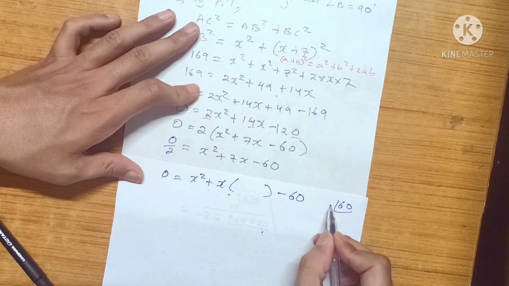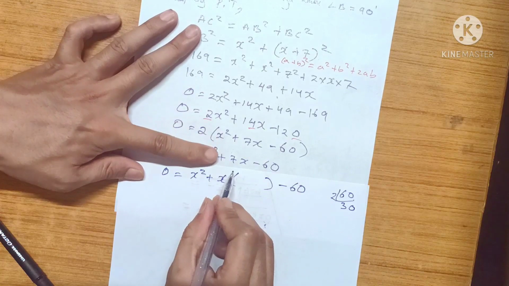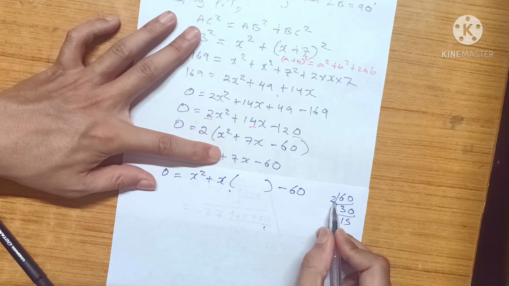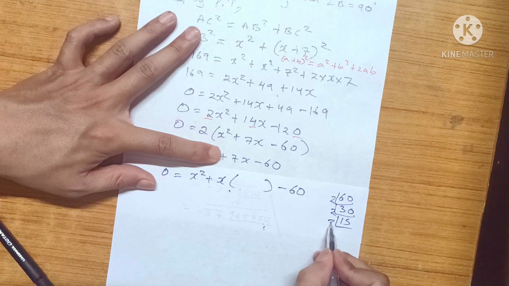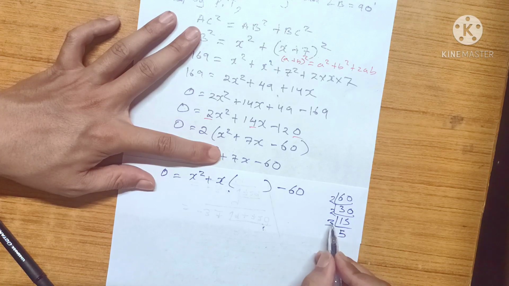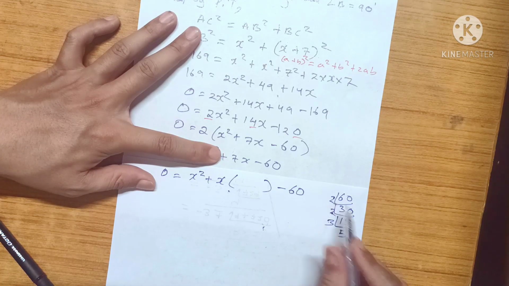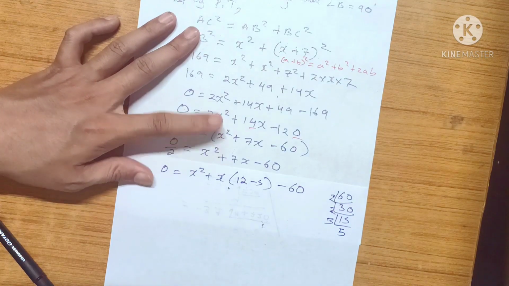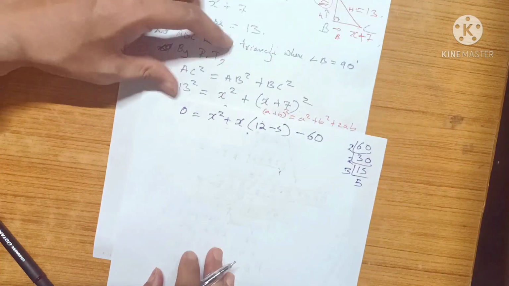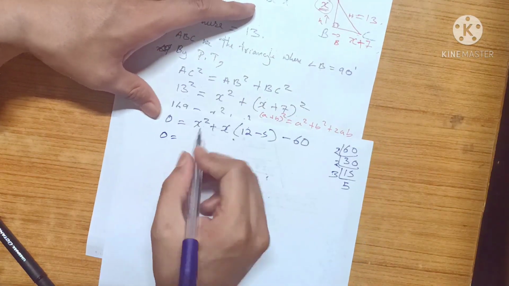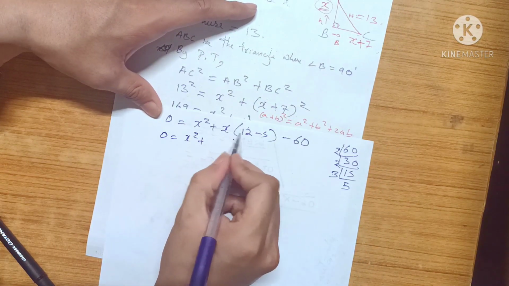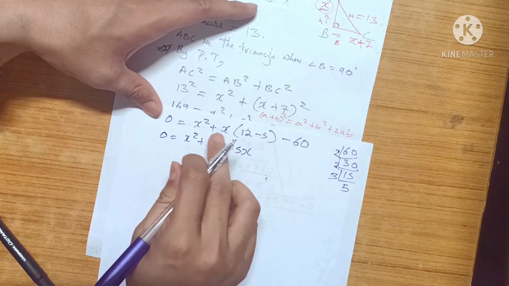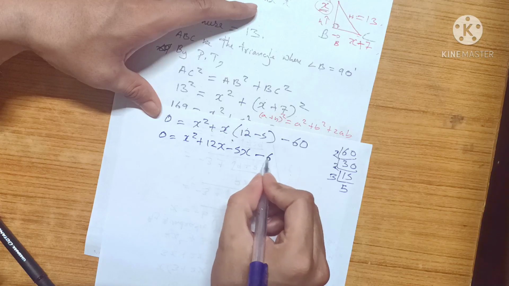So if we take 60, 2 30s, we need 7, okay, by the way. 2 1 5, 2 to the 4, nope, we are not getting. So 3 5, so 3 to the 6, 6 to the 12, 12 minus 5 is 7. So now plus 12x minus 5x, opening the bracket, minus 60.